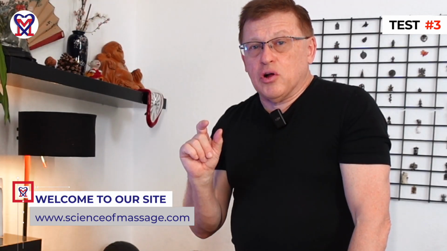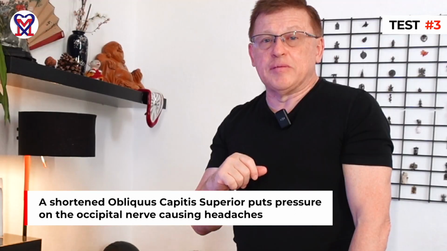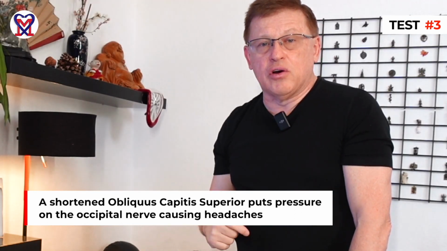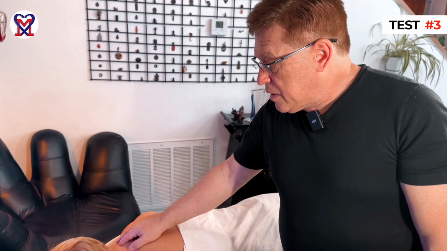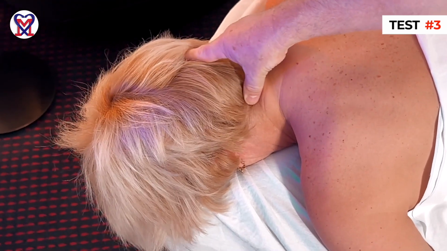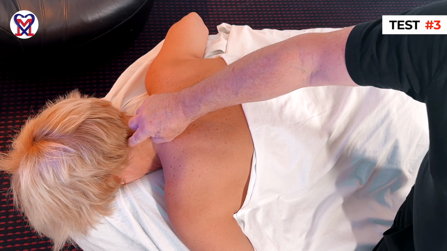It's a relatively small muscle, but it has a strategic location in regard to the greater occipital nerve. If the muscle even slightly gets shorter, it catches the occipital nerve, puts pressure on it, and as a result you will have headache all the way to the forehead. So the third place where we'll examine with a compression test is the obliquus capitis superior. Here is the occipital ridge, and here is the edge of the posterior cervical muscle. That's the free edge of trapezius and splenius capitis.